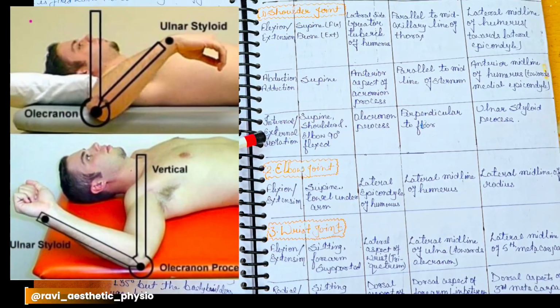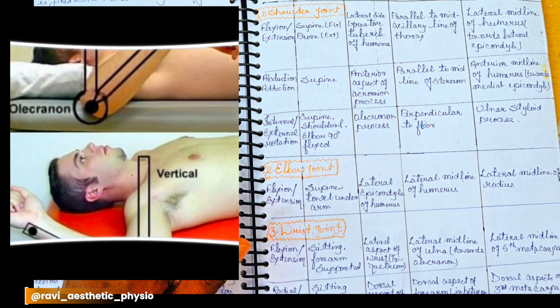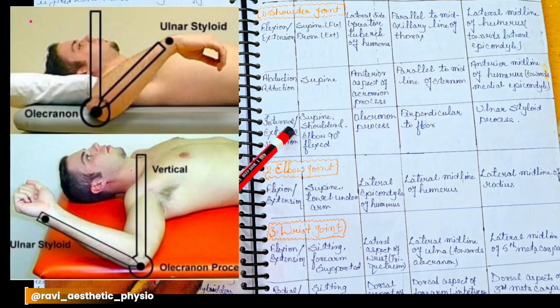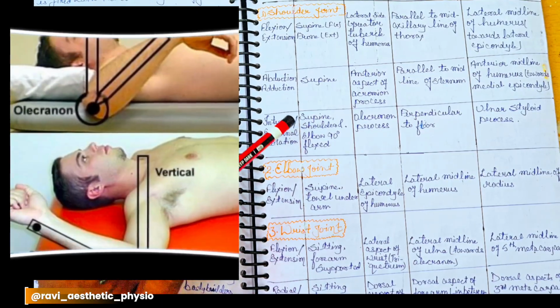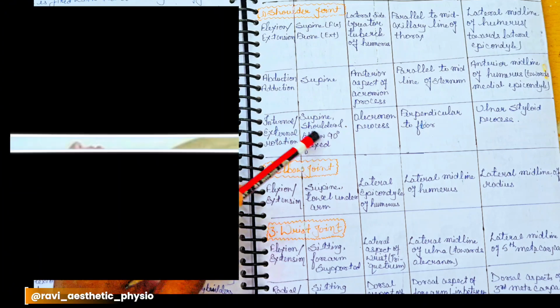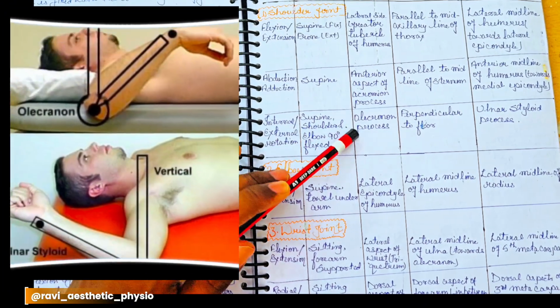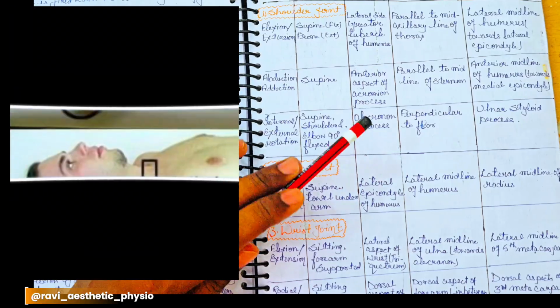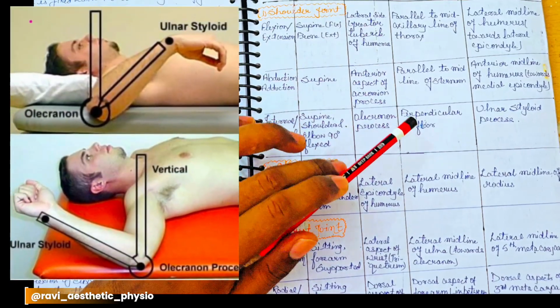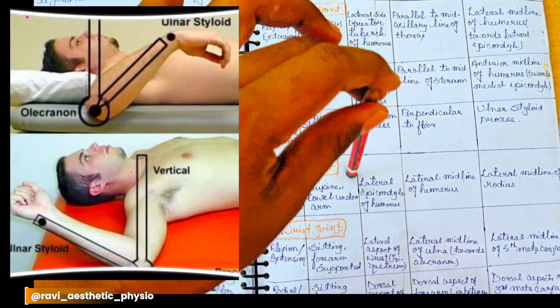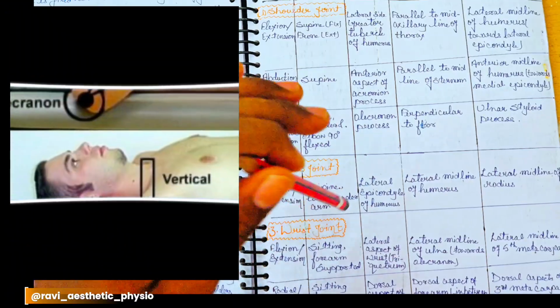Internal rotation and external rotation. Make sure the patient is supine with 90 degrees of shoulder abduction and 90 degrees of elbow flexion. So the patient position is supine, with the shoulder abducted and the elbow flexed to 90 degrees. The fulcrum is placed over the olecranon process and the stationary arm is perpendicular to the floor, because the elbow joint is at the edge of the plinth.